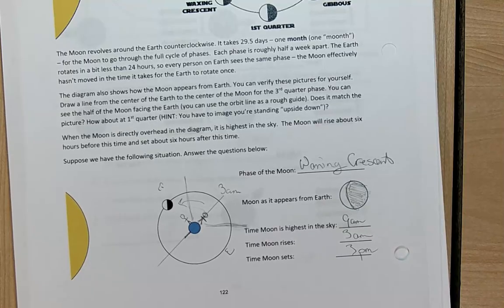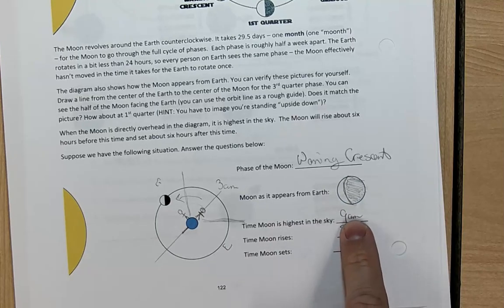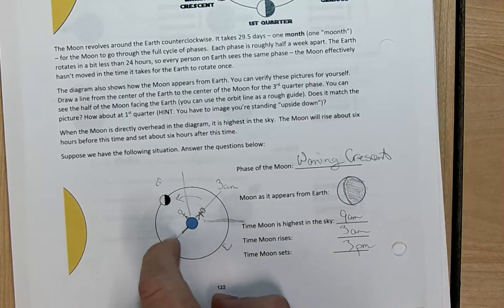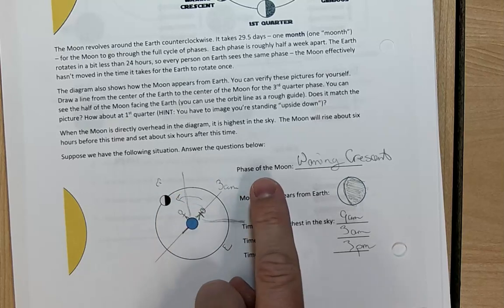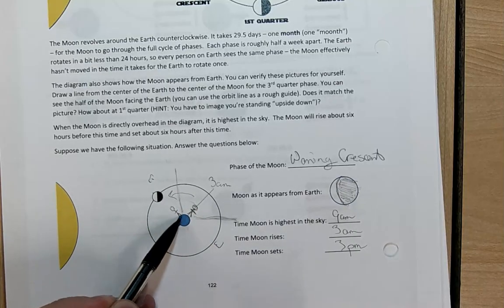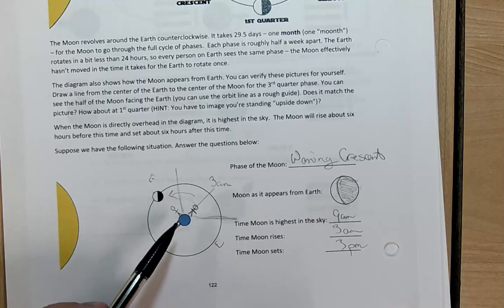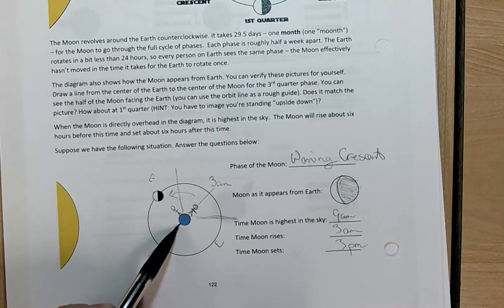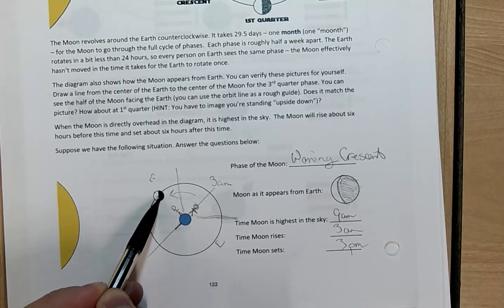So like I was saying, the moon will be up in the sky for about 12 hours. It'll rise at 3 a.m. Six hours later, it's high in the sky at 9 a.m. Six hours after that, it's setting in the west at 3 p.m. But that depends on where the moon is in its orbit around the Earth. When the moon is a waning crescent, it's always right there in its orbit. And so when the moon is right there in its orbit, it's high over my head at 9 a.m. A waning crescent moon always rises at 3 a.m., is high in the sky at 9 a.m., and sets at 3 p.m. But that only happens when the moon is a waning crescent right there.